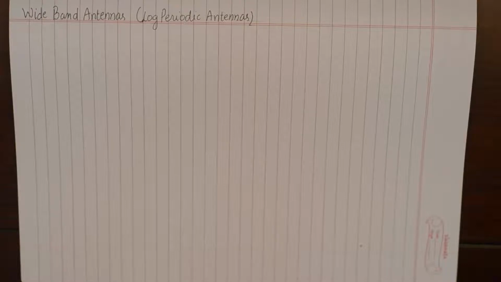Now going back to the times of the half wavelength dipole, which used to work on the frequency of interest, lambda by 2.